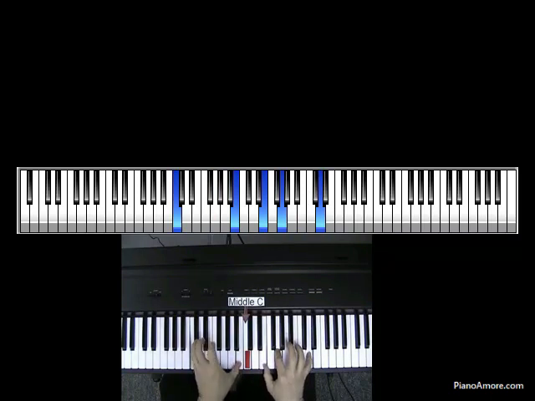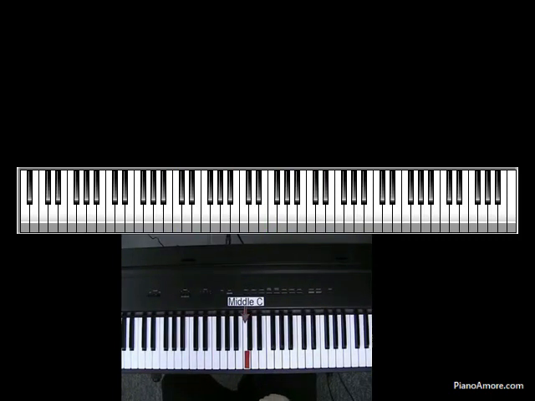This is a wonderful, wonderful thing to learn here. The 2-5-1 chord progression. Take your time with it. Have fun with it. Have a ball. And as always, always, always, play with passion.